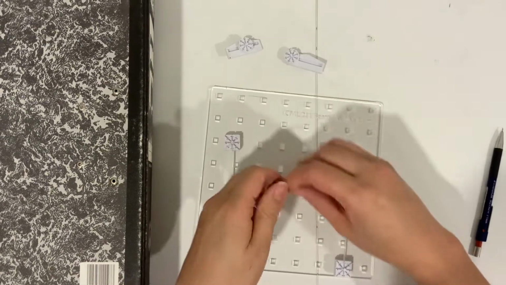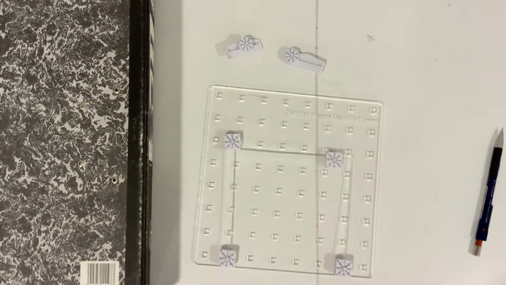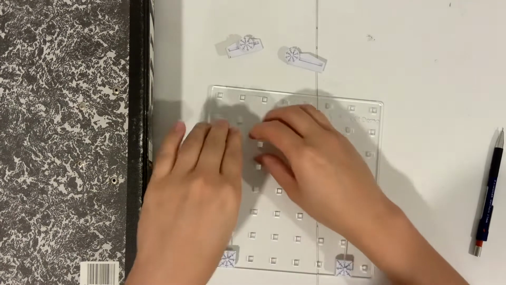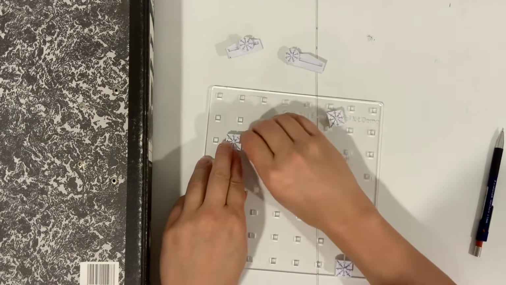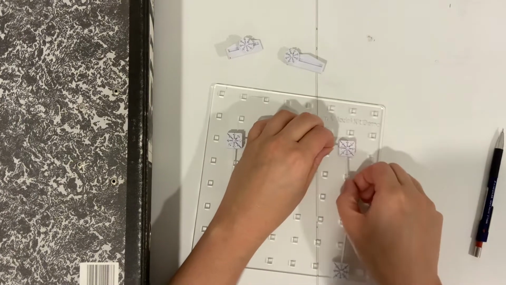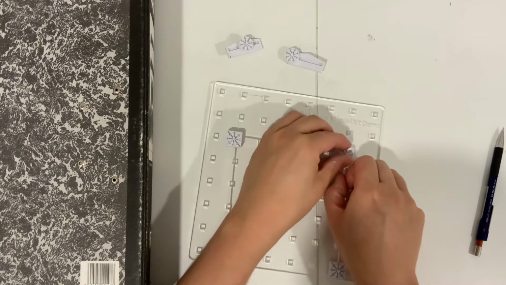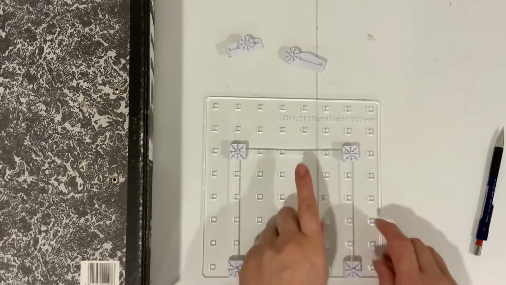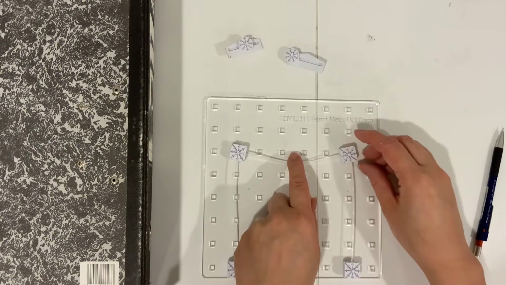Sorry, just bear with me on this one here. So now, I hope that's in place there.